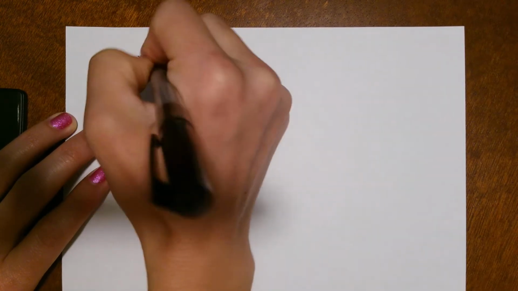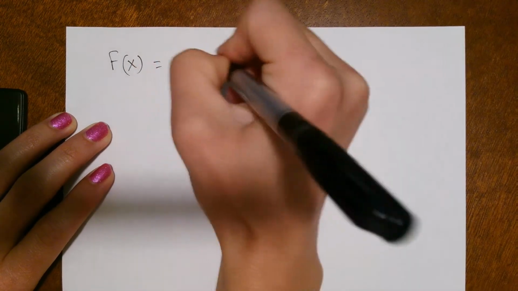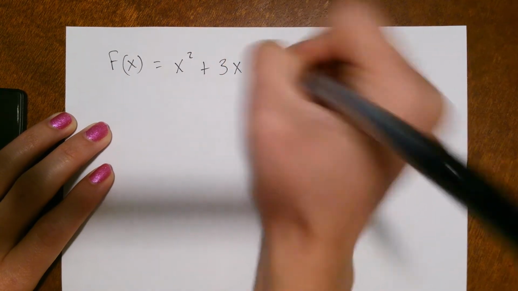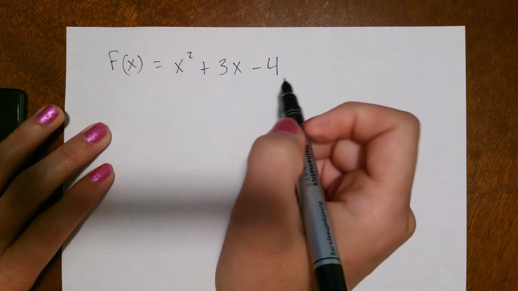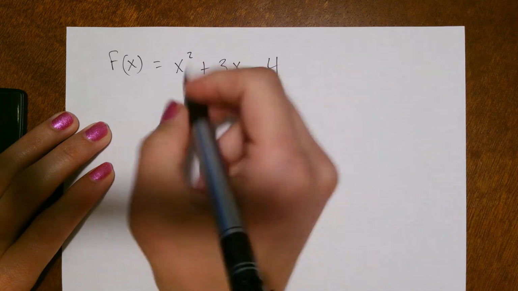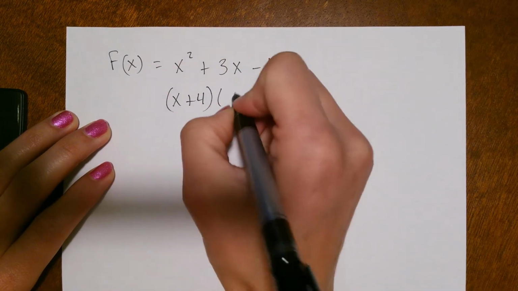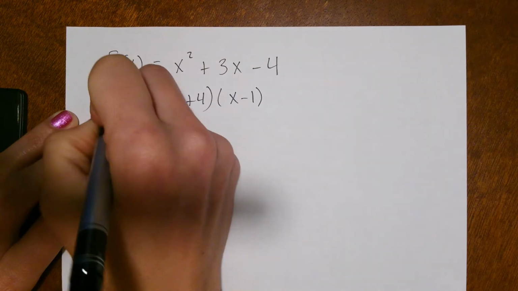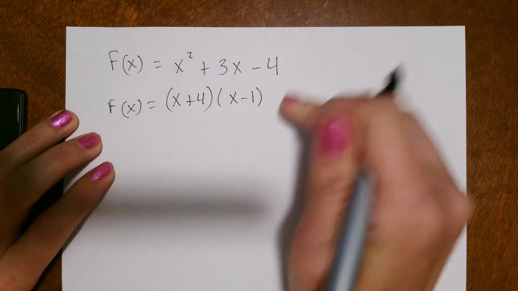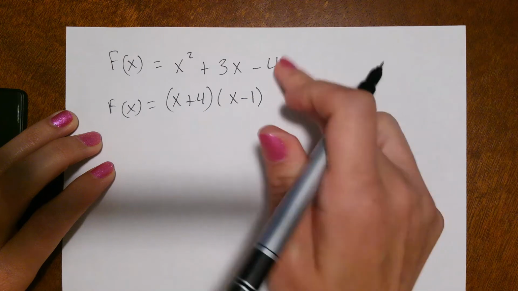Alright, so we are going to look at the factor theorem. First thing, real quick, make sure that we know the difference between a factor and a zero. So let's say that we have f of x equals x squared plus 3x minus 4. Regular old pretty little quadratic. This function factors into x plus 4 and x minus 1. So we have the standard form and then the factored form of this quadratic.